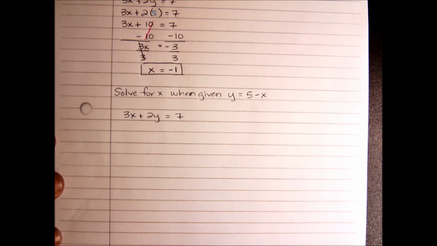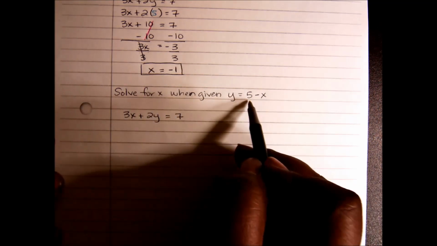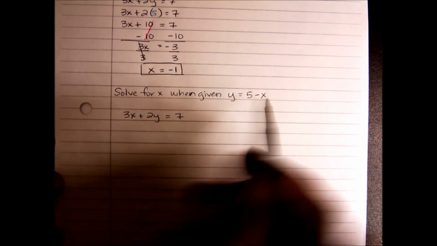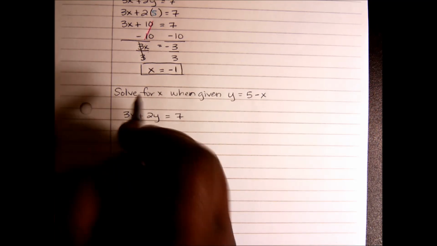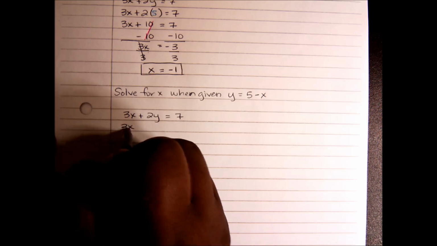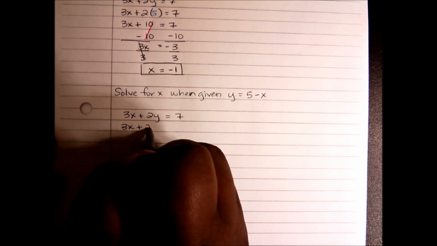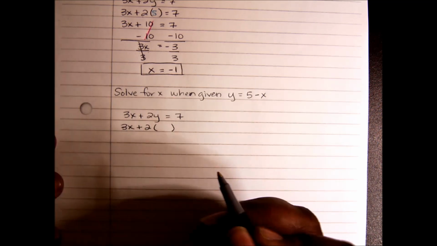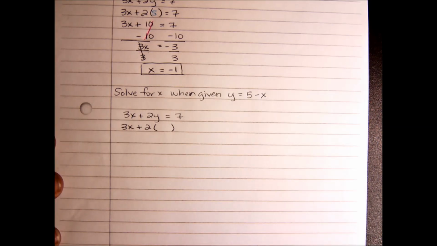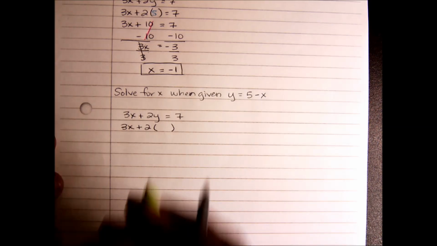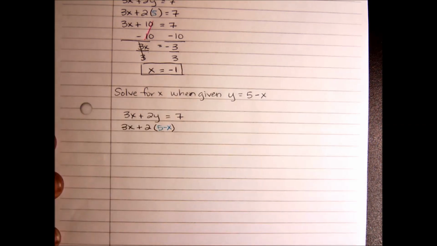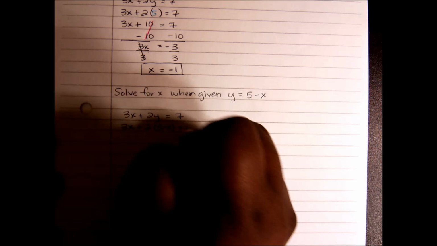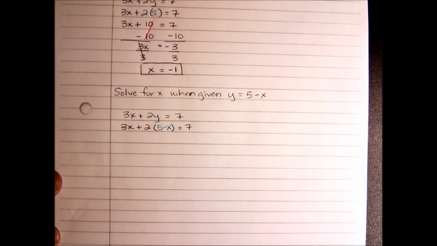Now in place of y this time, we're not going to just substitute the 5, we're going to substitute 5 minus x. So here we go, 3x plus 2, open parentheses. What are we going to type in here? We're going to type in 5 minus x. And all of this is still equal to 7.